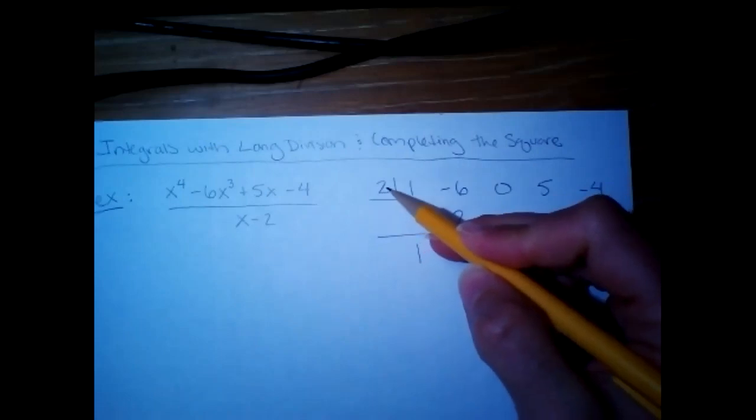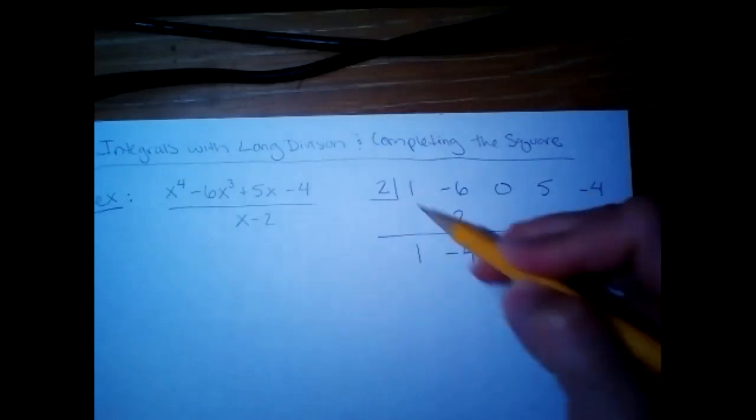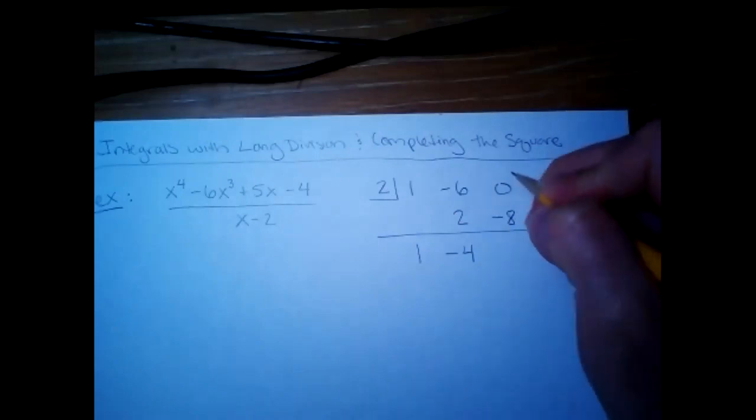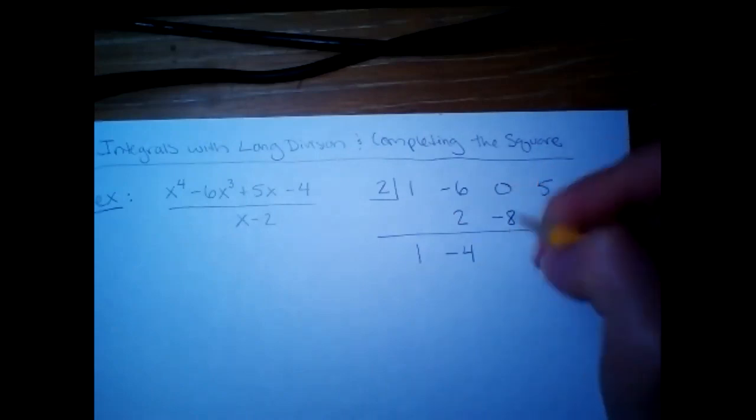So multiply. You're going to multiply by the number in the little box. So 2 times 1 is 2. And then you add that column. So -6 plus 2 would be -4. And then you just keep doing that until the end. So now we're going to multiply by the number in the box. So 2 times -4 would be -8. And then we're going to add that column. So 0 plus -8 is -8.